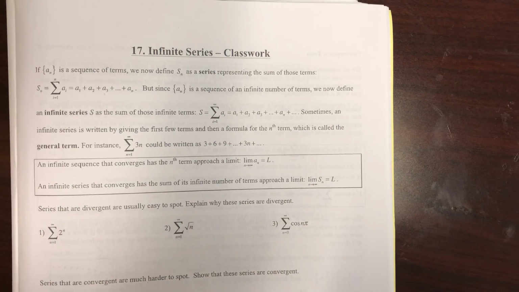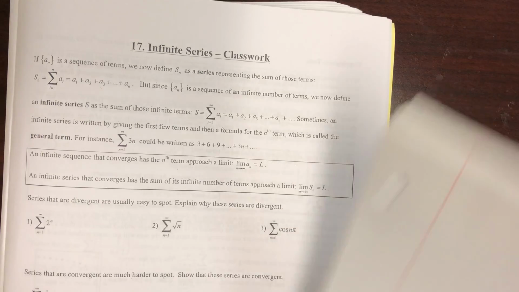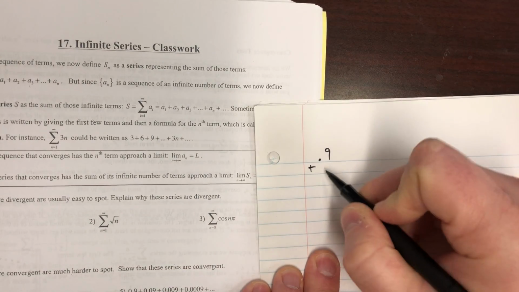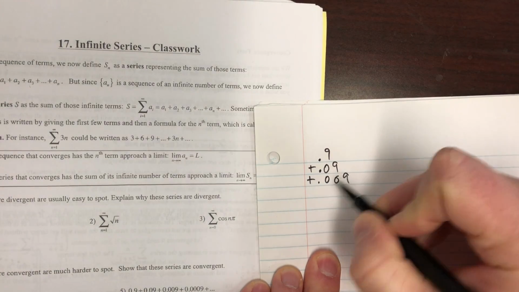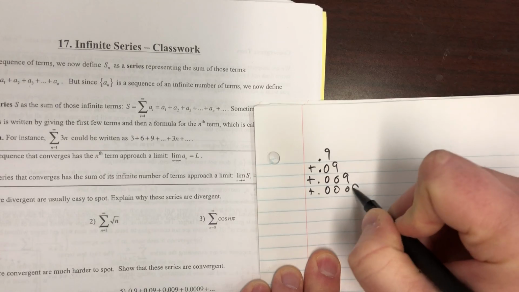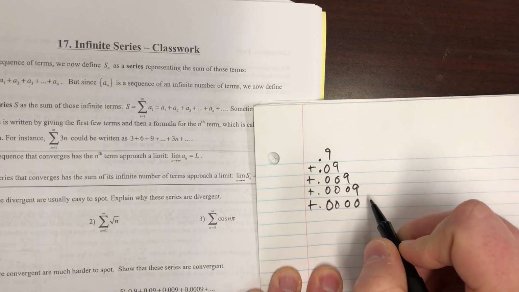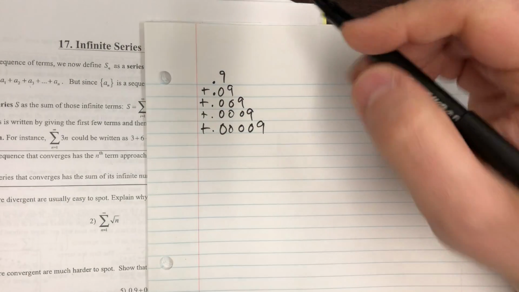All right, let's see. Oh, I love this next one. 0.9 plus 0.09 plus 0.009 plus 0.0009. I love this one. It's so fun. It's kind of painful too.